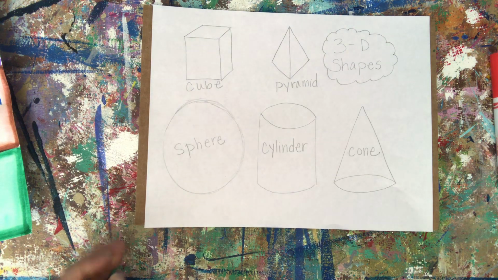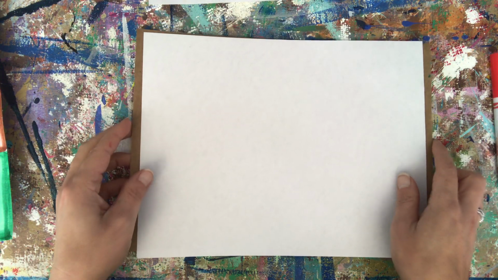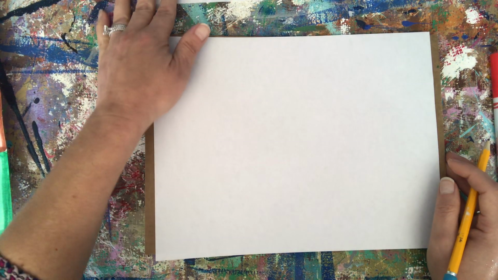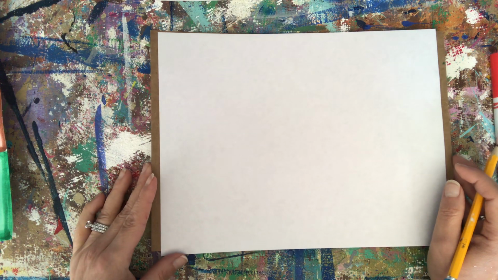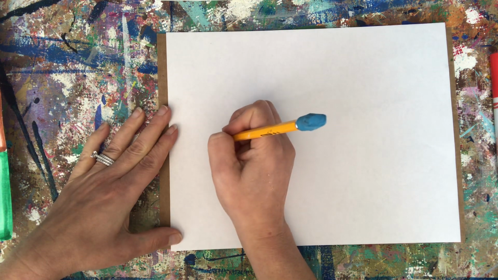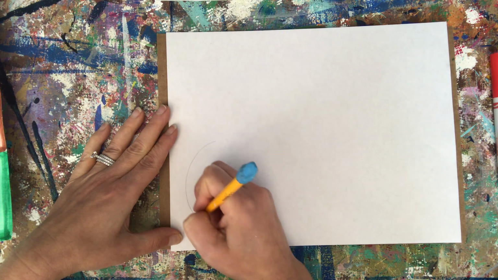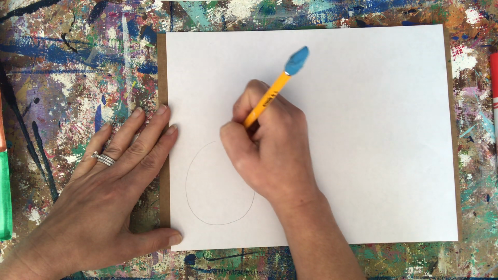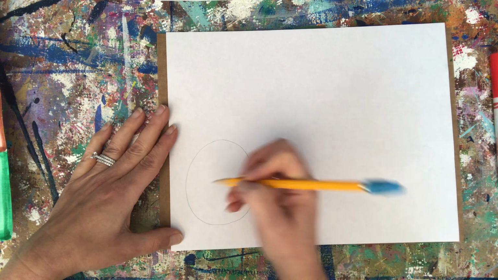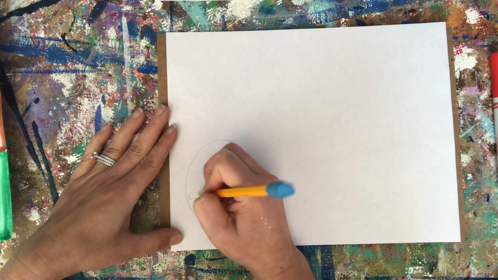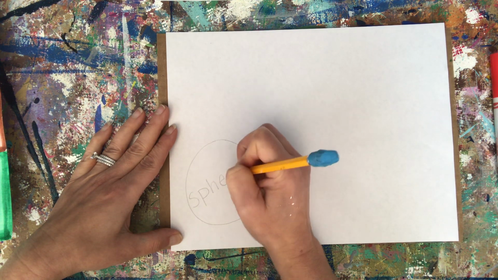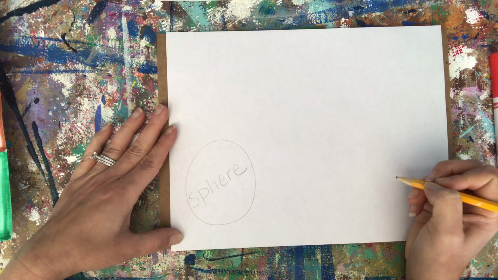Let's grab a piece of paper and a pencil. You might need an eraser too. And let's draw our sphere. Our sphere is the easiest one to draw because that's just a circle. Let's start out by drawing a circle. And let's go ahead and label that, so we know that is a sphere.